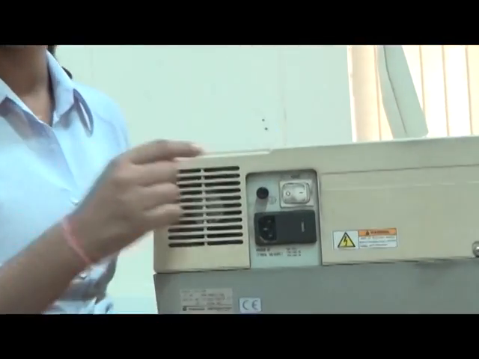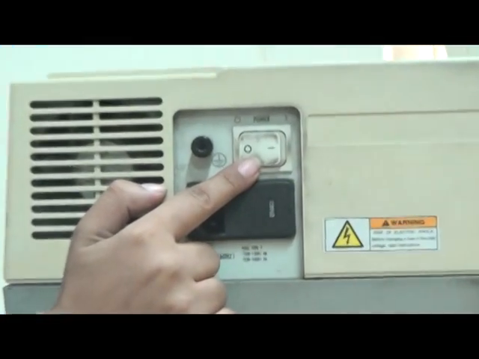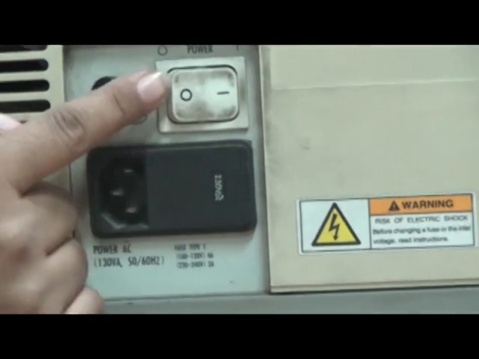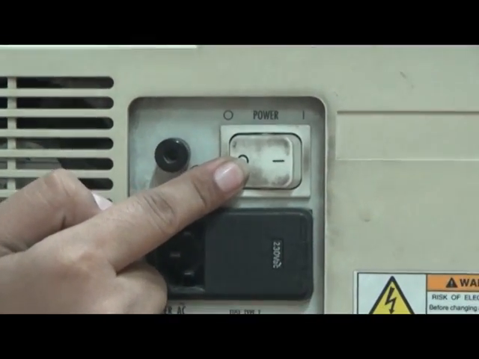This is the left side view of the spectrophotometer. This is called the power switch. When I is pressed, it is on. When O is pressed, it is off.